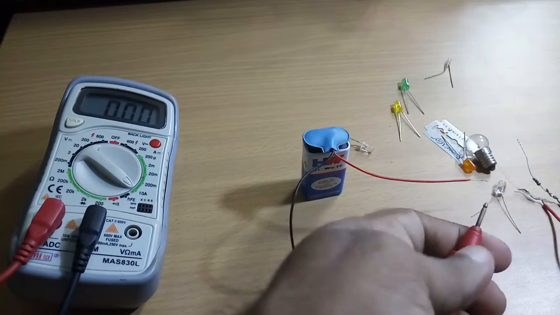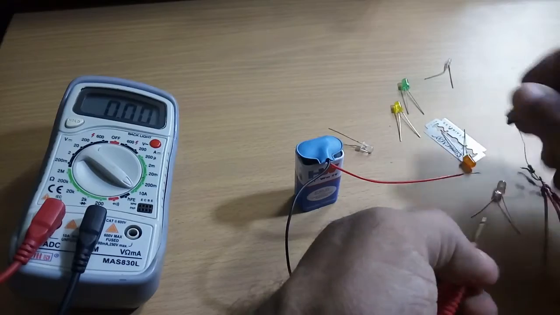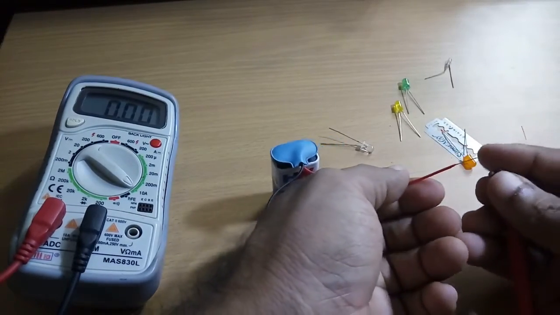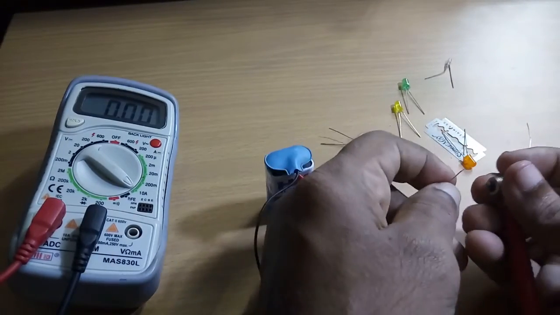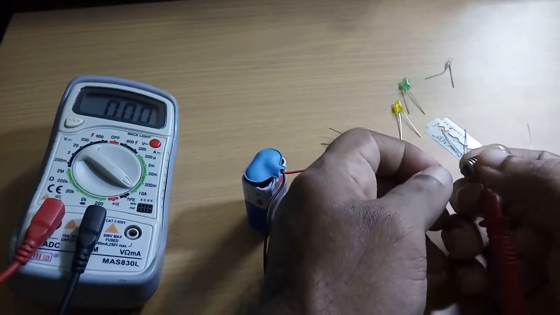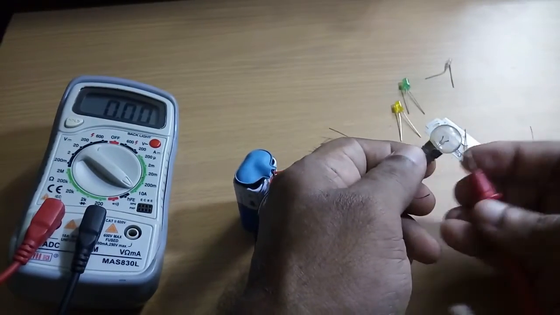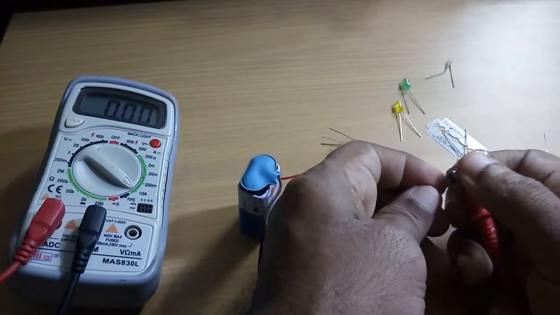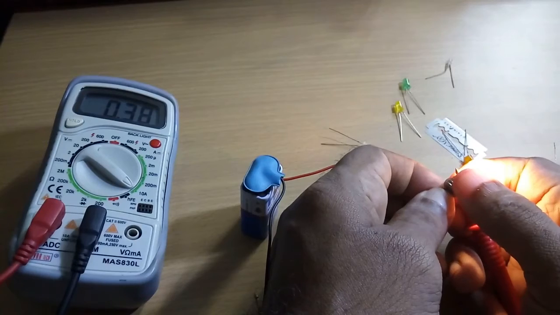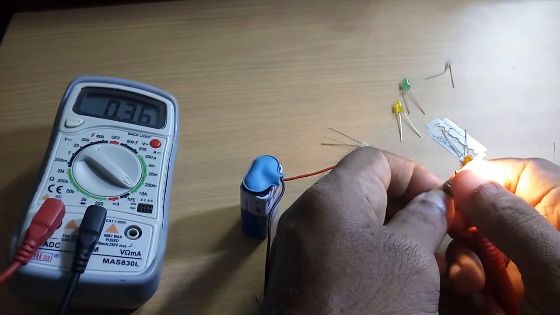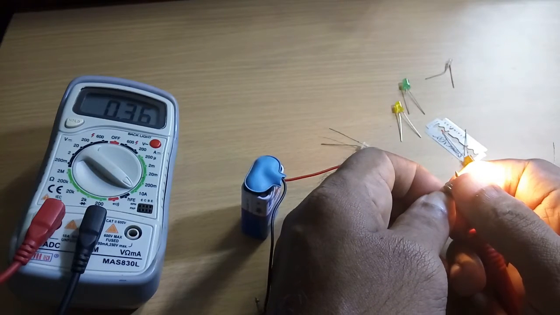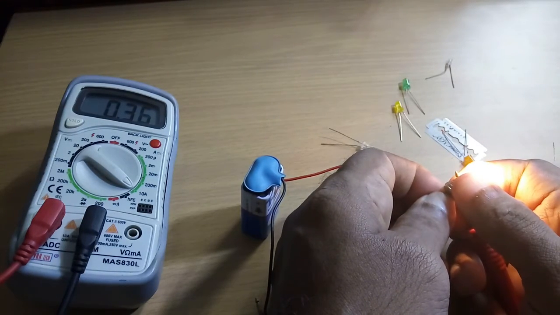Now we'll connect a bulb in this position, in the positive and the terminal of a bulb. And now we can see the multimeter is showing 0.36 ampere.